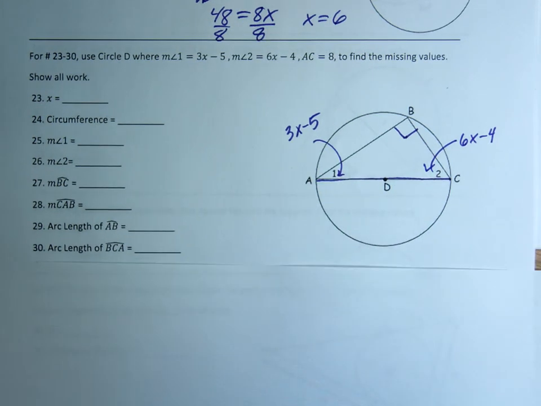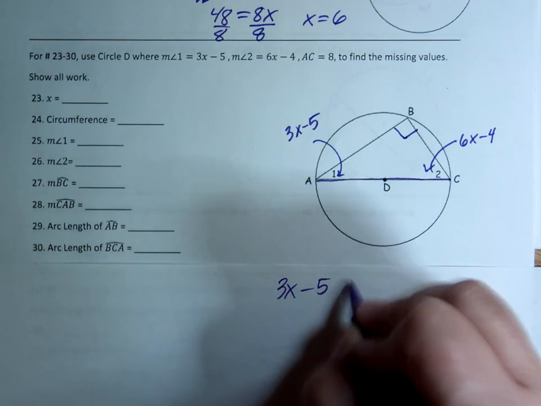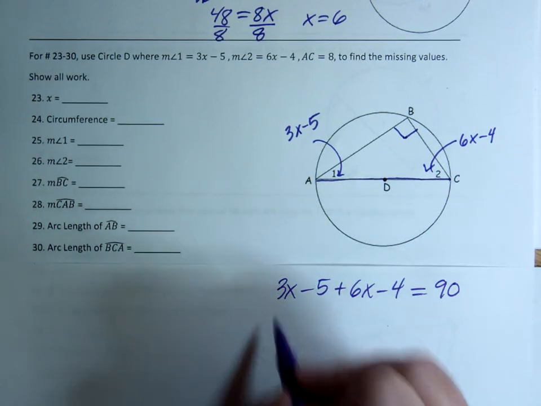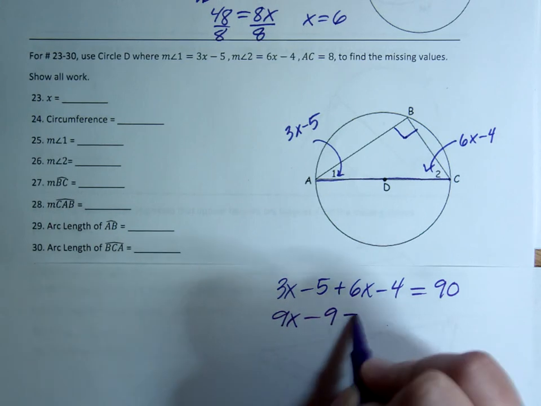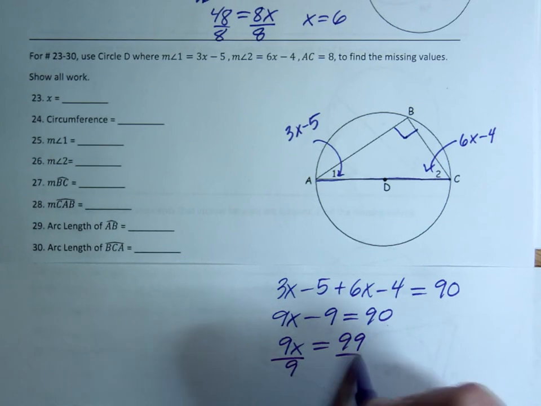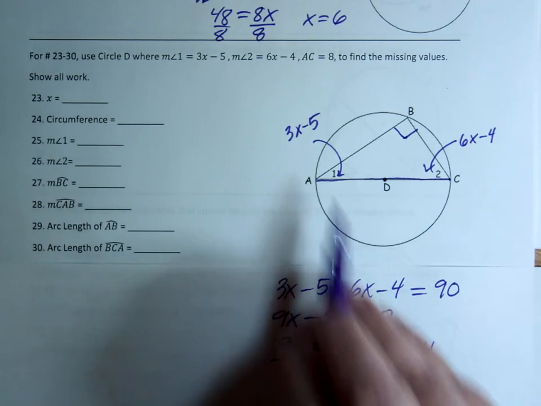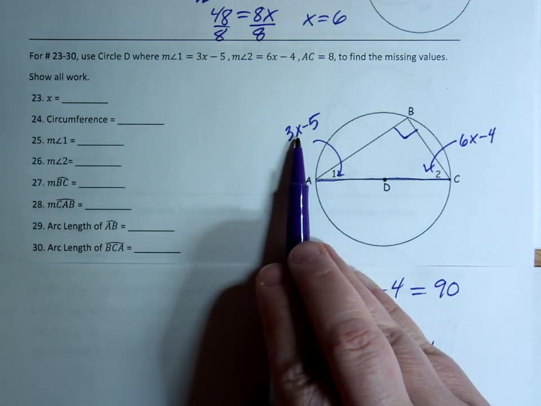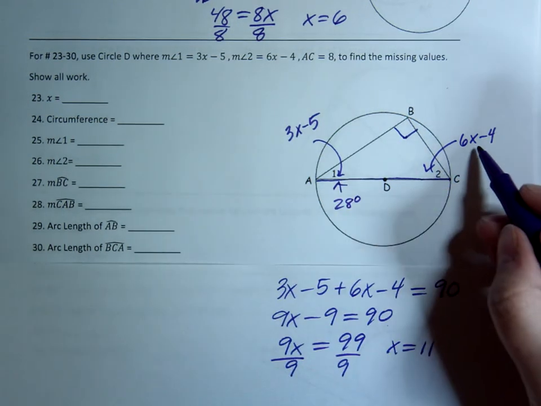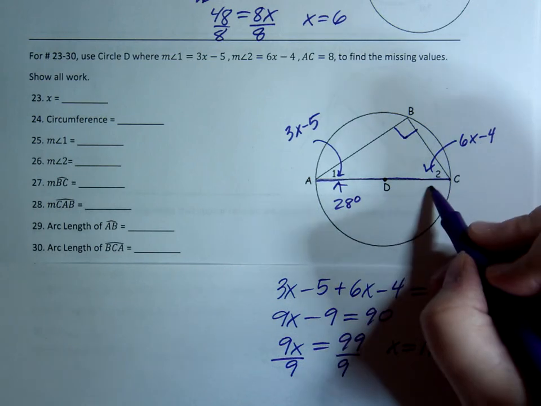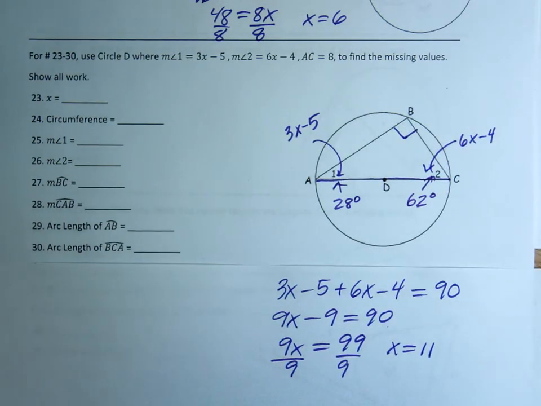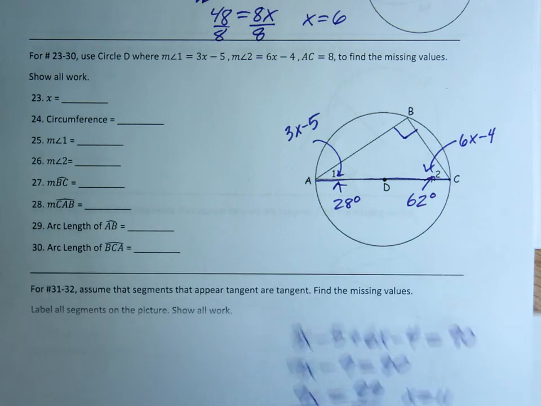So I can say right away now, 3x minus 5 plus 6x minus 4 equals 90. And then solve. This is 9x minus 9 equals 90. 9x equals 99. x equals 11. So this angle is 3 times 11, that's 33, minus 5, that's 28 degrees. 28 degrees here. 6 times 11 is 66, minus 4 is 62 degrees. I can kind of check myself. Do 62 degrees and 28 degrees add up to 90? They do. So we have x is 11.